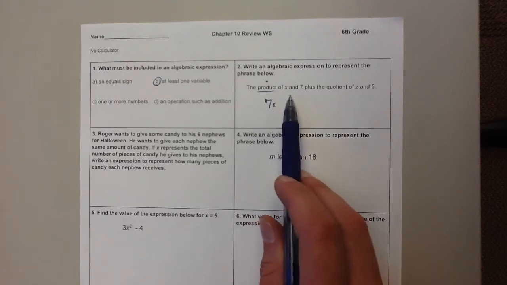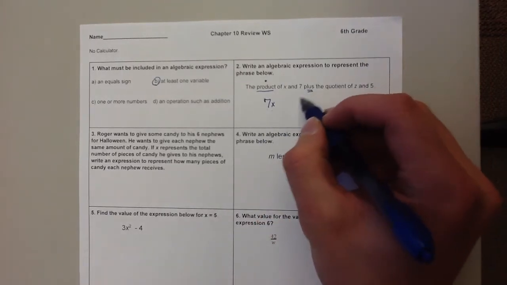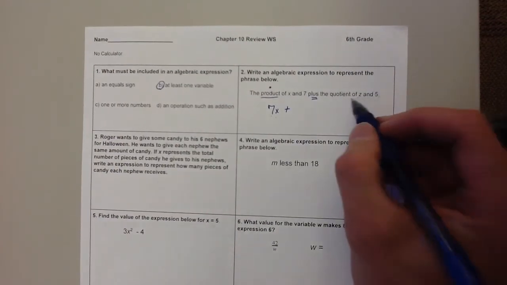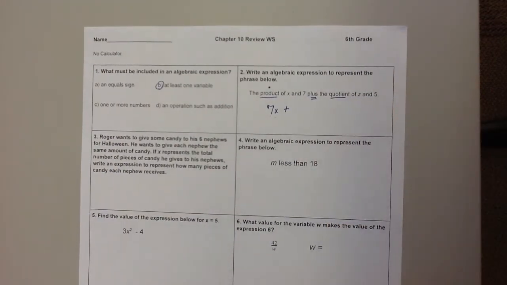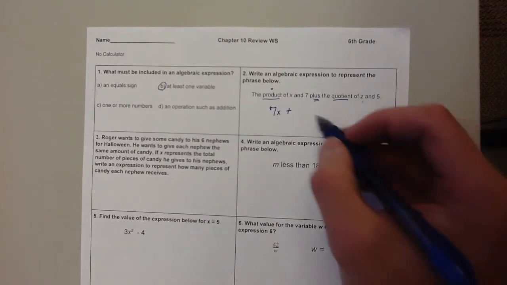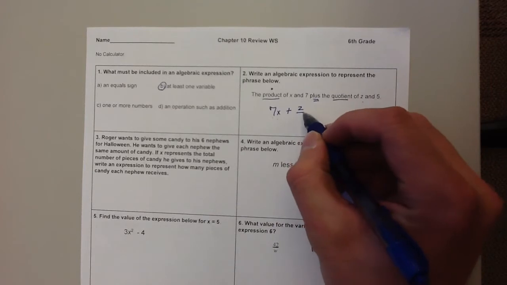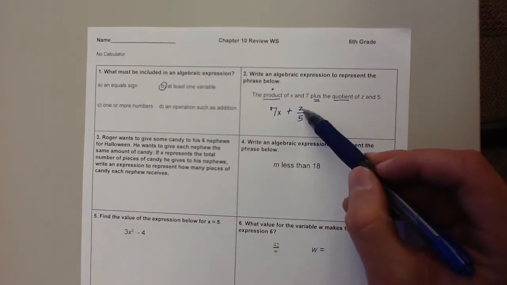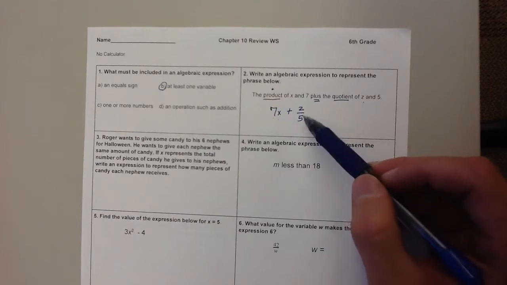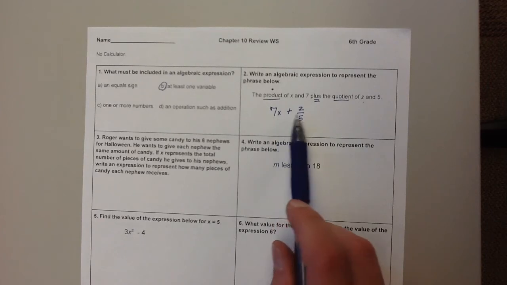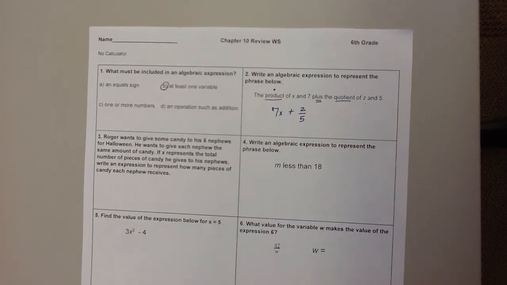So we have the product of x and 7 plus, so I put my addition symbol, plus the quotient. Quotient is the answer to a division problem. The quotient of z and 5 would be represented by z over 5. Z over 5 means z divided by 5, which would give us the quotient of z and 5. Okay, so I have 7x plus z over 5.